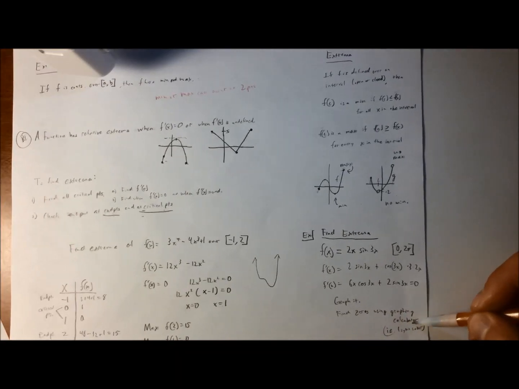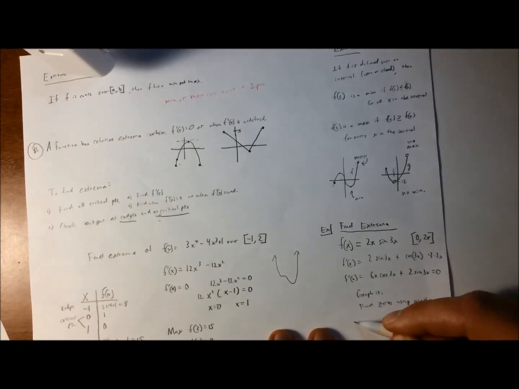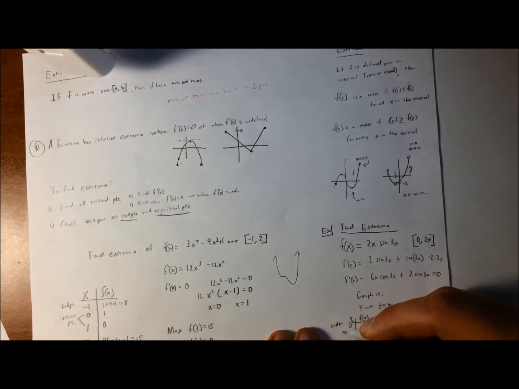Find the zeros using the graphing calculator lightsaber. Once you've got those zeros between 0 and 2 pi, once again just make your chart: x and f of x. So we're going to plug in 0, we're going to plug in 2 pi, and any critical points. So endpoint, endpoint, and all the critical points in between.